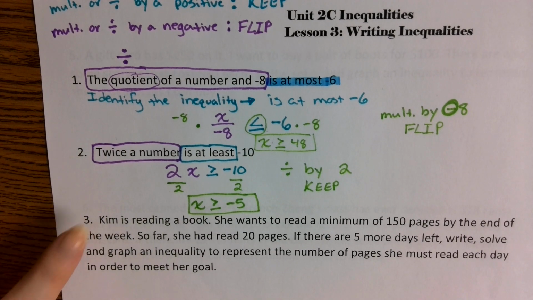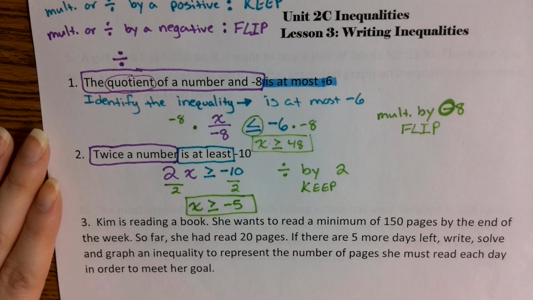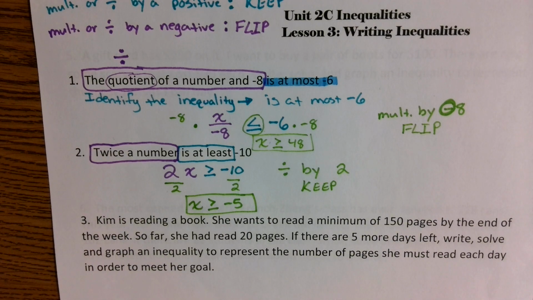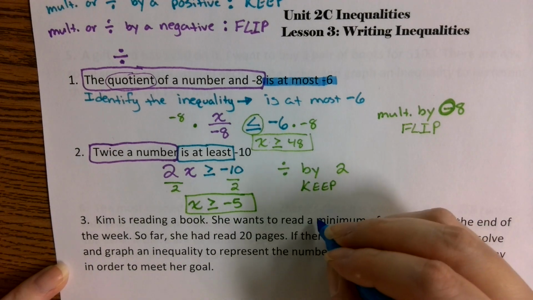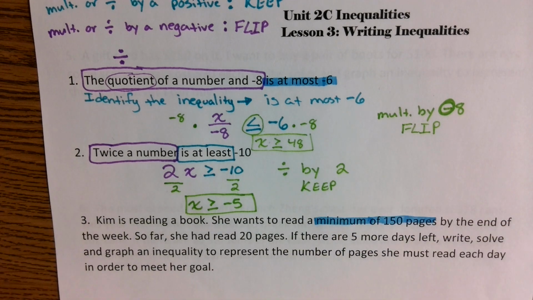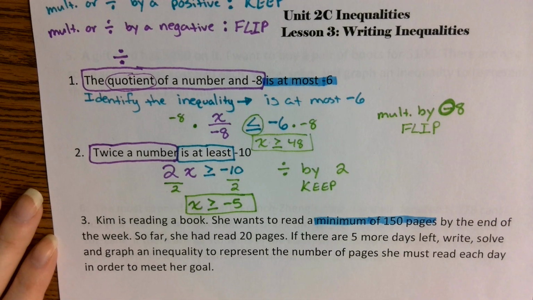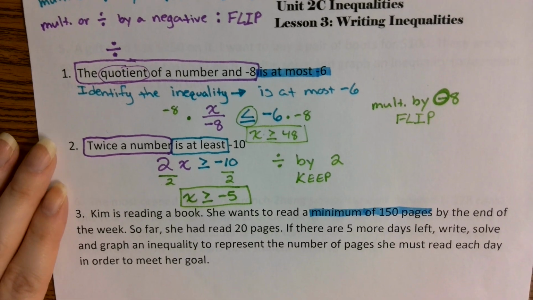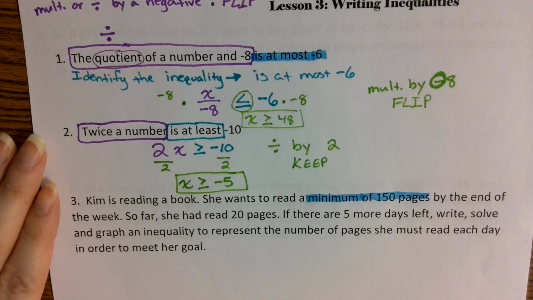So for here, Kim is reading a book. She wants to read a minimum of 150 pages. Minimum is one of our key phrases for an inequality. So can she read 150? Yeah. Can she read less than 150?